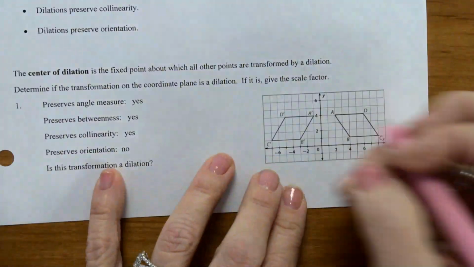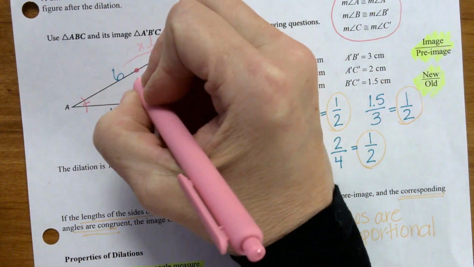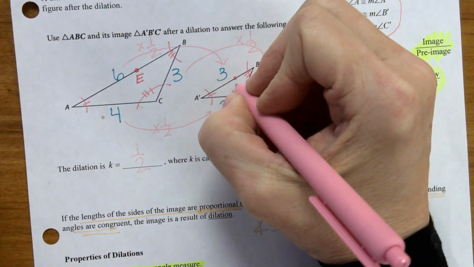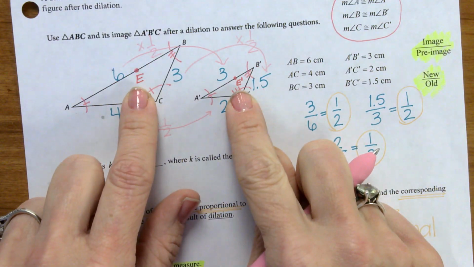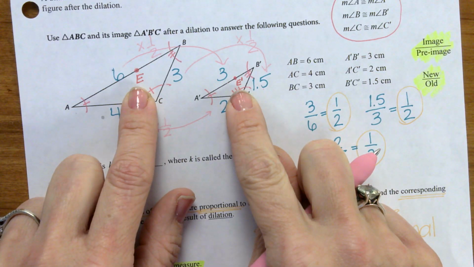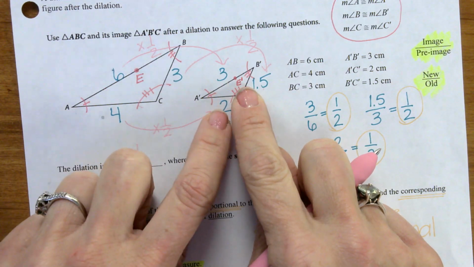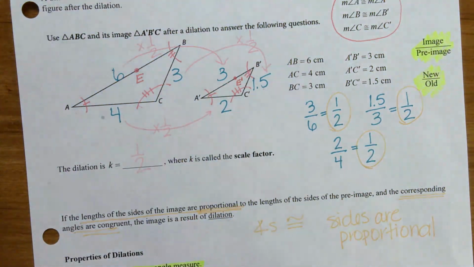If I have a point, let's say up here, I have E. Over here, I have E prime. It stayed in between A and B. It didn't jump to another side. So E was between A and B, and E prime is still between A prime and B prime. It didn't jump to a different leg.